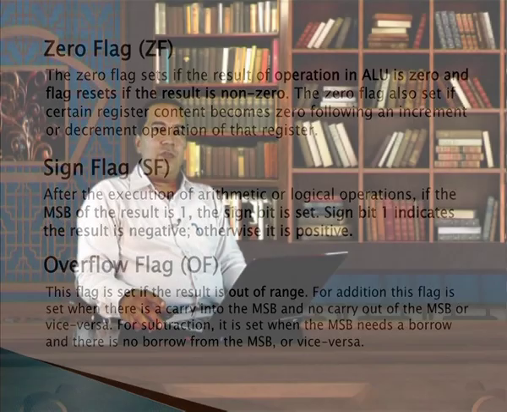In simple language, the zero flag is set to 1 when all the bits of a result obtained by some arithmetic or logical operation are 0. If the result is a non-zero value, then the zero flag is reset.